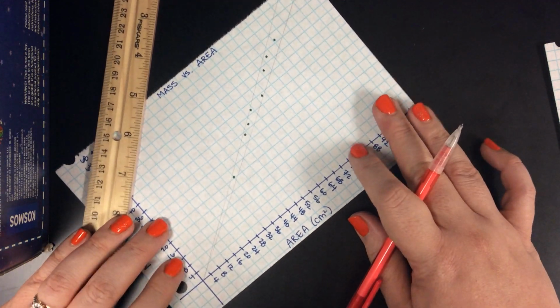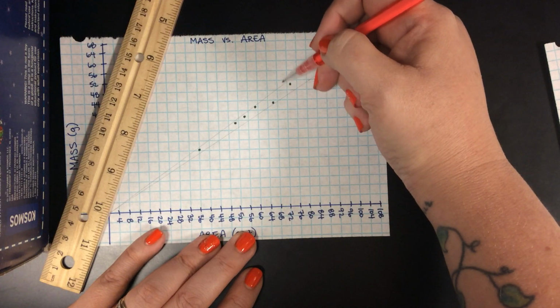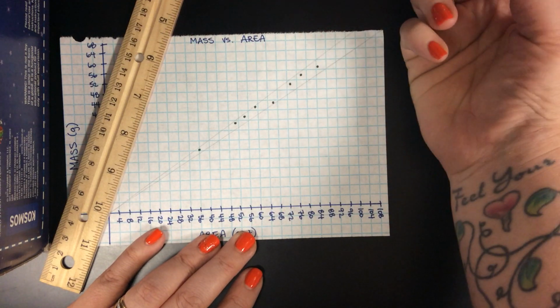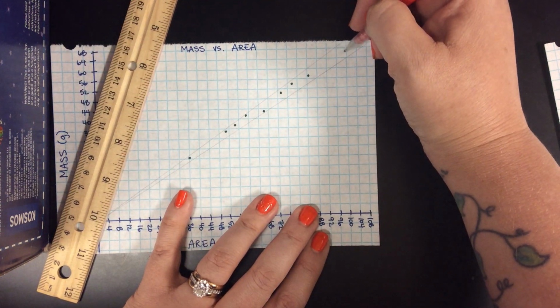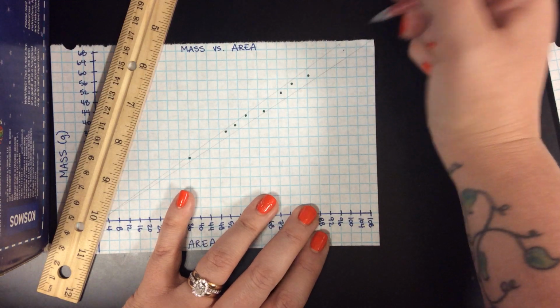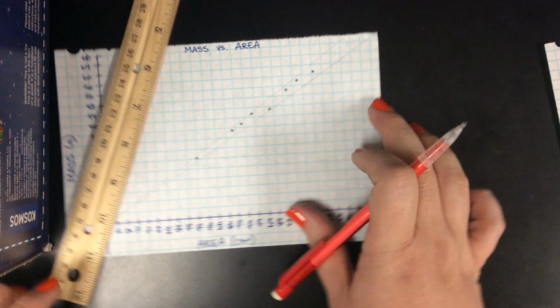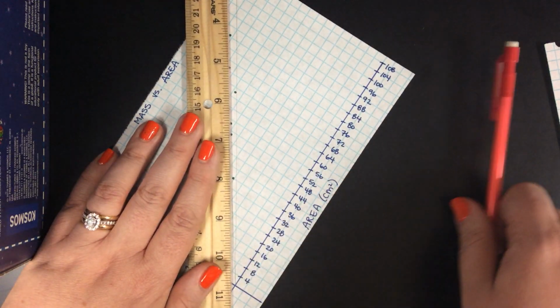Now our best fit is going to be sort of an average of these two lines. So I want to find a line that goes right in between those two that I just drew. So I'm going to come out here to the very edge, and I'm going to find a spot that's roughly halfway in between, as close to halfway in between as I can. And I'm going to take my ruler one more time.